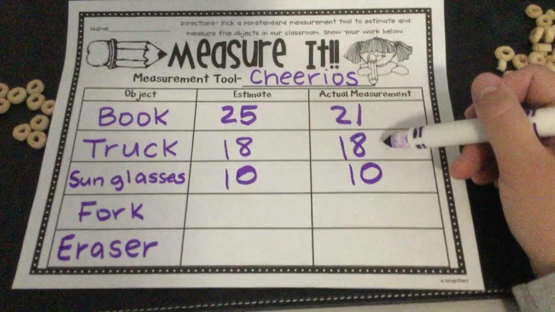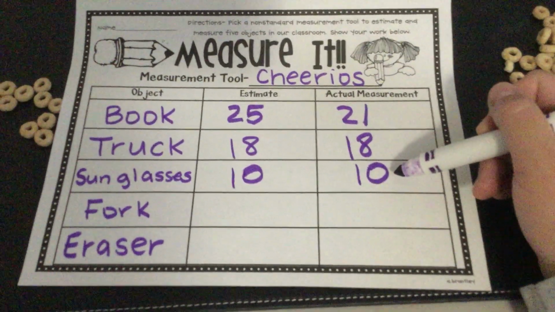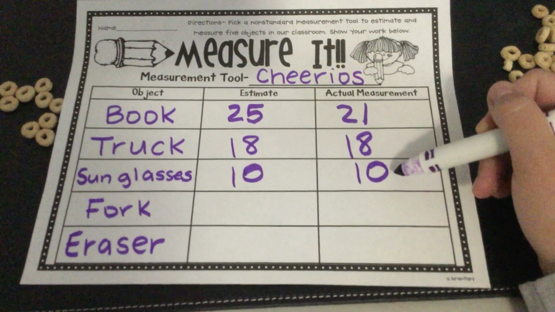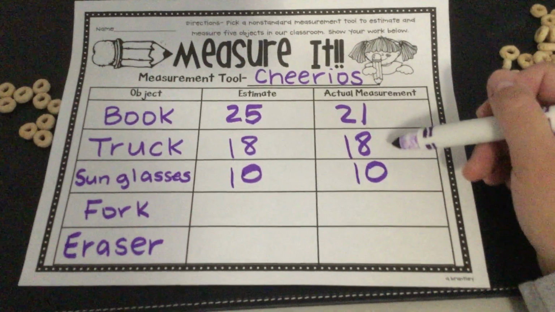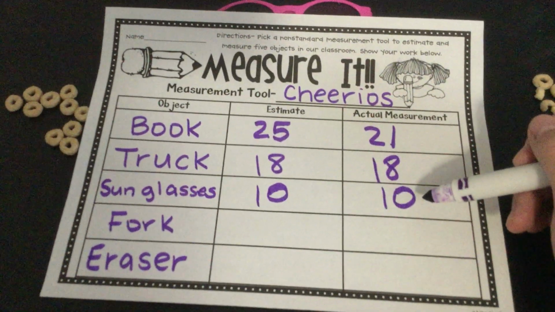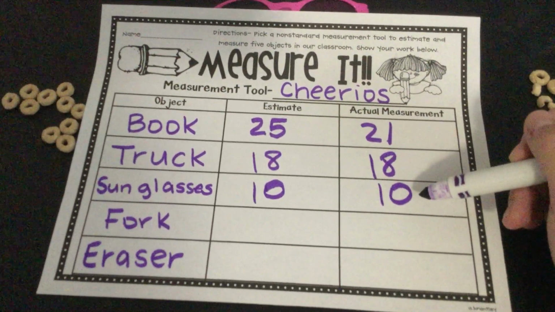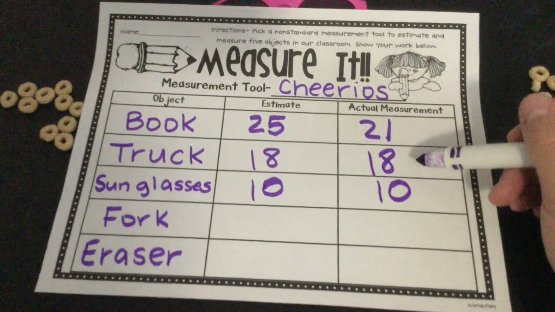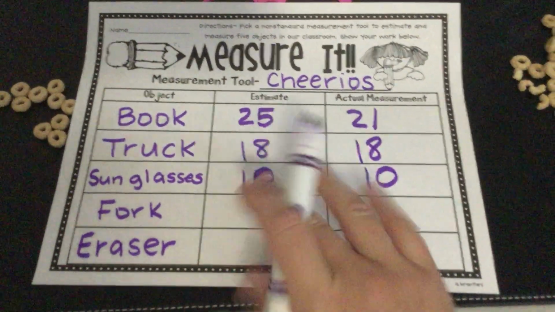Which is longer, 18 Cheerios for the truck or 10 Cheerios for the sunglasses? 18. So that means the sunglasses are shorter. The sunglasses are shorter than the truck. Good. All right, so next we're going to measure a fork.